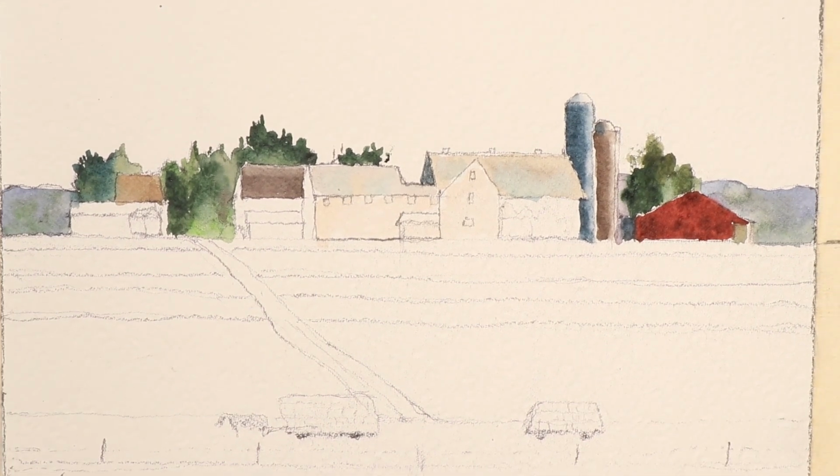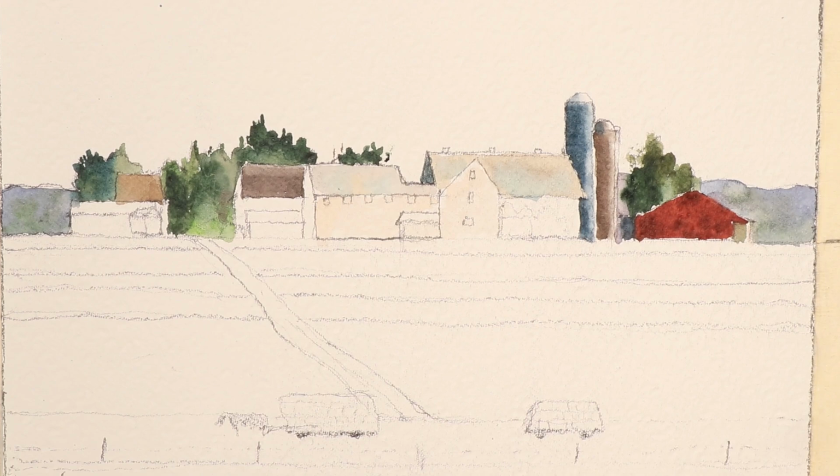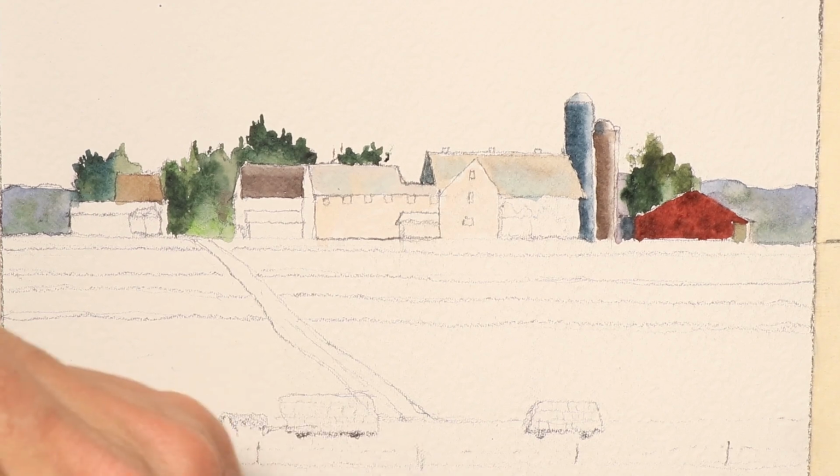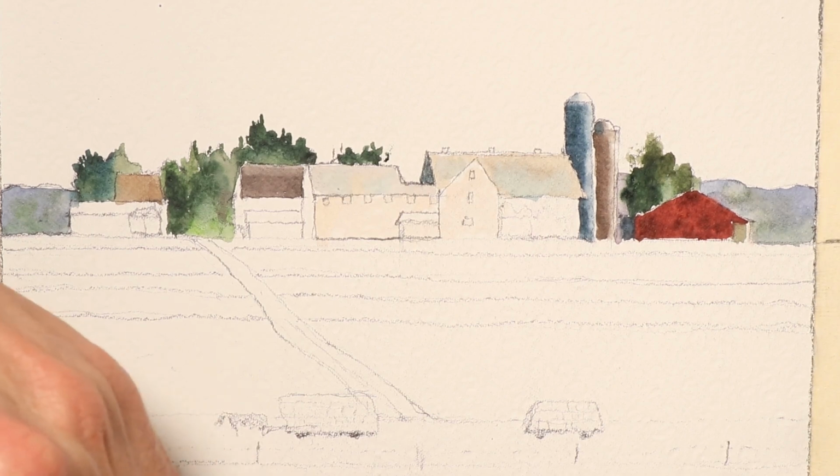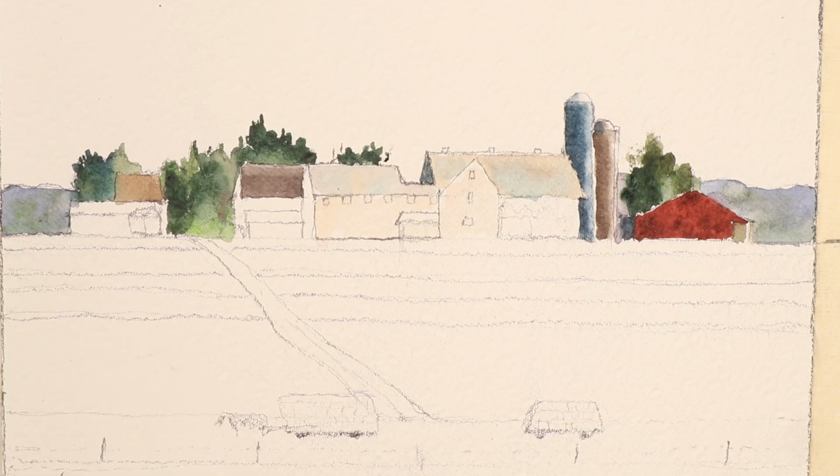So now I'm going to start getting into the fields. There was nothing fancy about the grass fields and the brown hay and grass fields. So I'm going to mix up what I would call a yellow ochre color by using my only yellow in my palette, then some burnt umber mixed in with that, and then maybe a touch of orange.